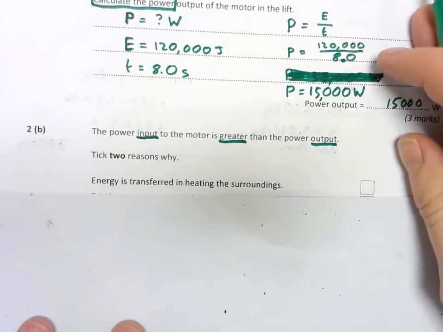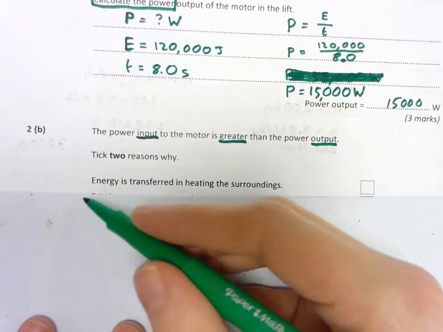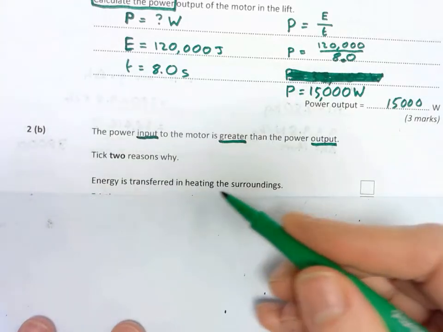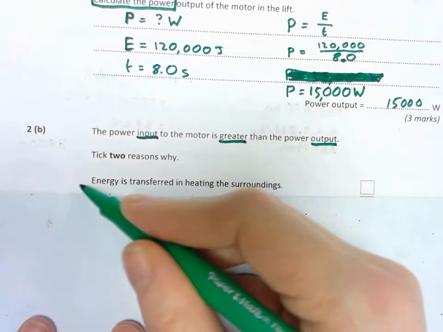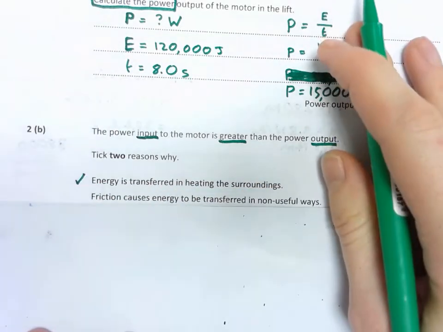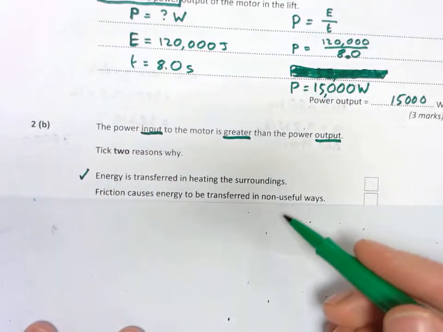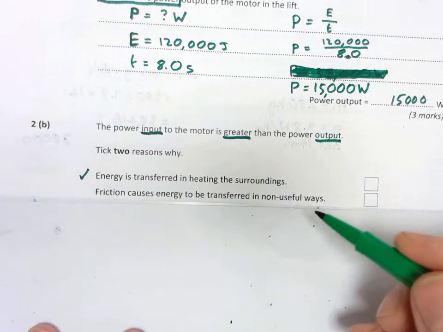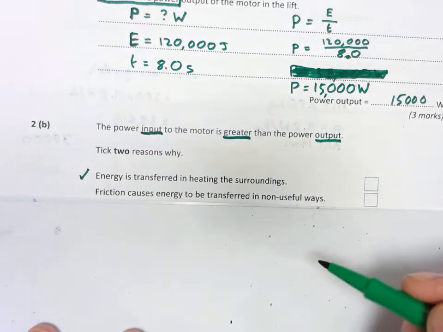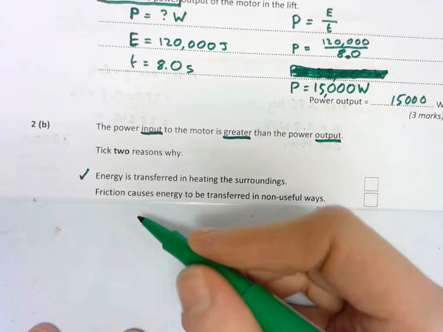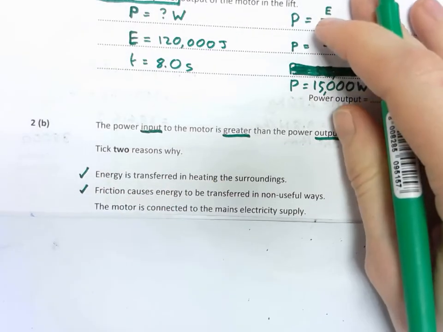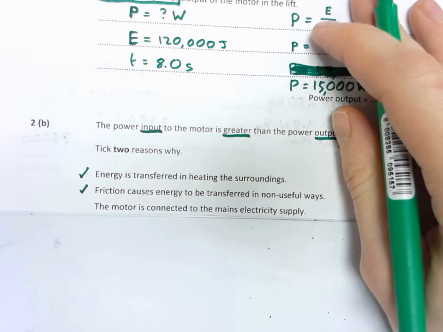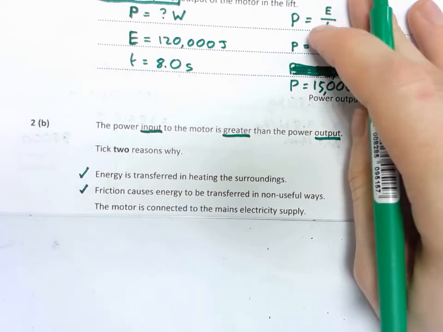Energy is transferred into heating the surroundings. Yes, that's true, and it would explain why there is more power input than output, so put a little tick there. Friction causes energy to be transferred in non-useful ways, while efficiency is useful power output divided by total power input, so yes, that does make sense. The motor is connected to the mains electricity supply.